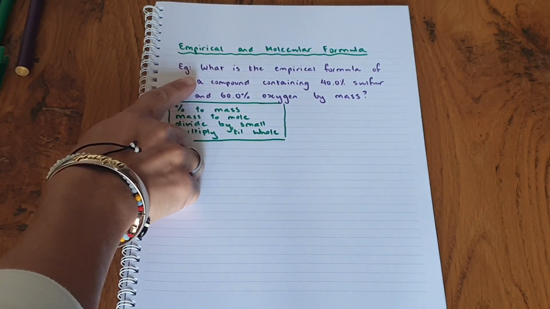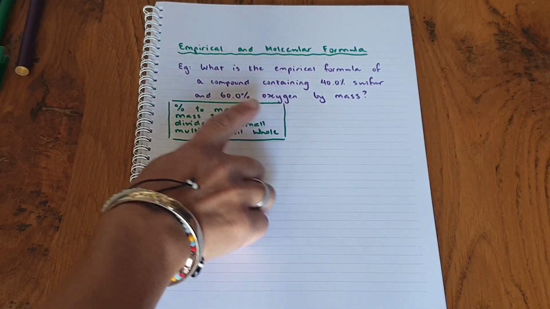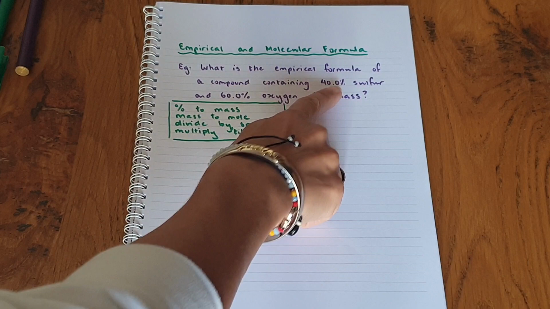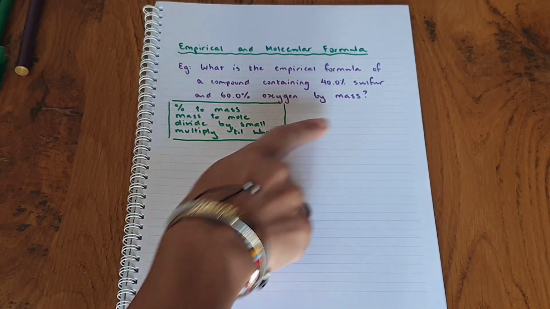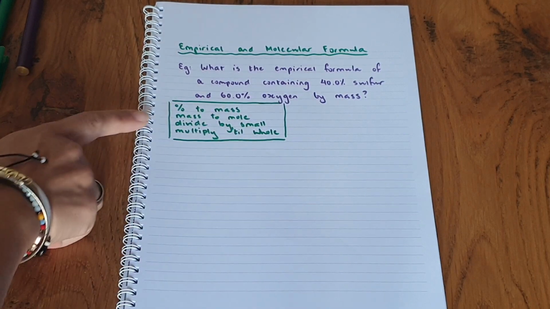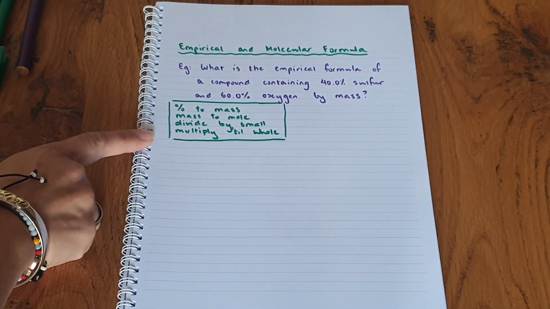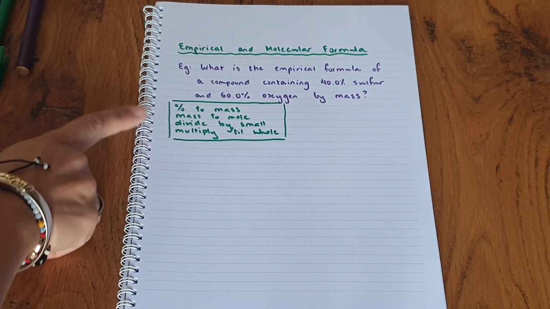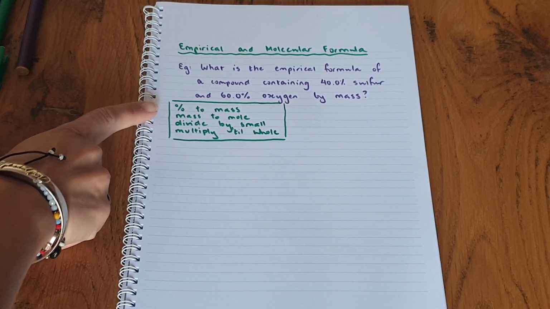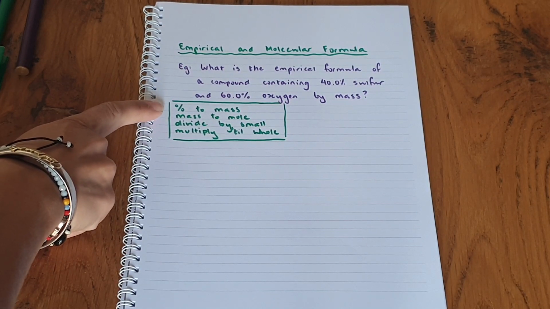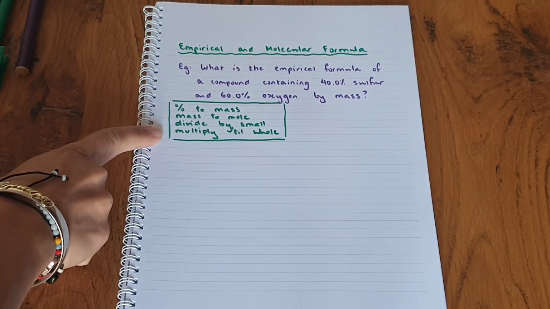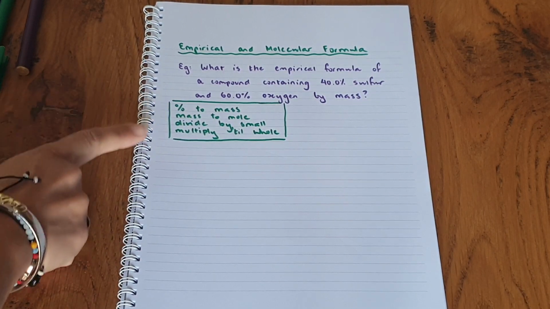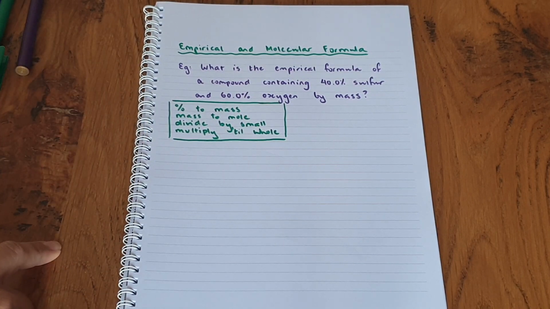So in this example, we want to know what is the empirical formula of a compound containing 40% sulfur and 60% oxygen. And that was calculated by their mass. So just here, I've got a little rhyme that I use to help students support them in doing their calculations by following this. The first step is turn your percent to mass, then the mass to mole, divide by small and multiply till whole. I'm just going to model that with this particular example.